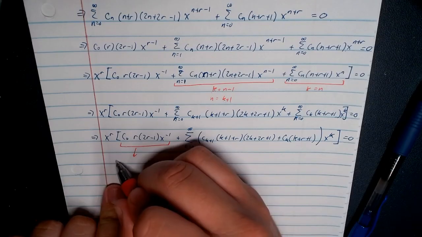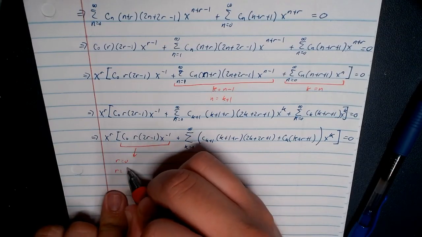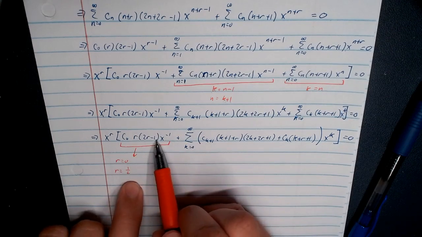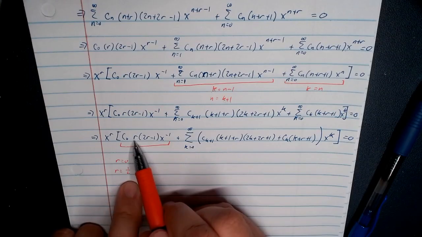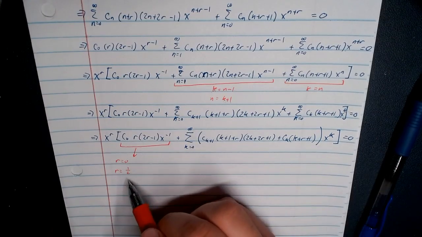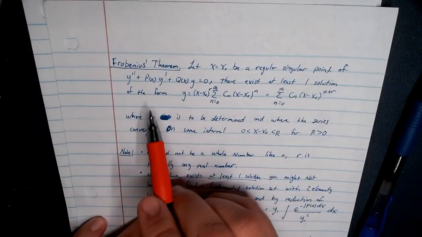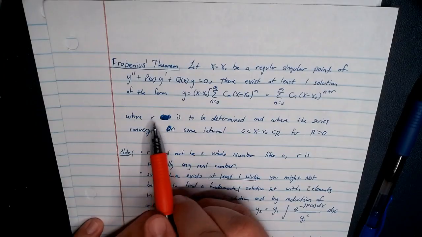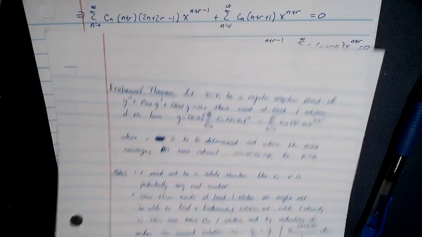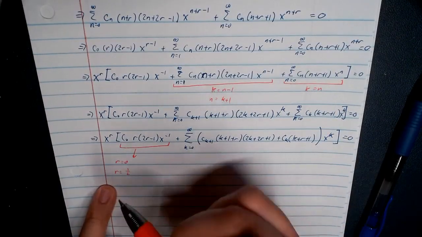So from here, I get that r might equal 0, or maybe r is equal to 1/2, because 2 times a half is 1, minus 1 is 0. Those are the two solutions to this equation equaling 0. Oh, but those were the r that I needed to find according to Frobenius' theorem. Frobenius' theorem says that this value r is not known. It's determined by the series itself. Oh, here it is. We just found it.